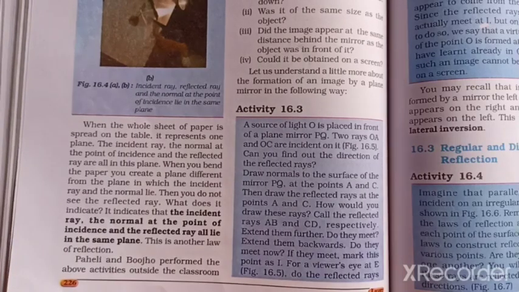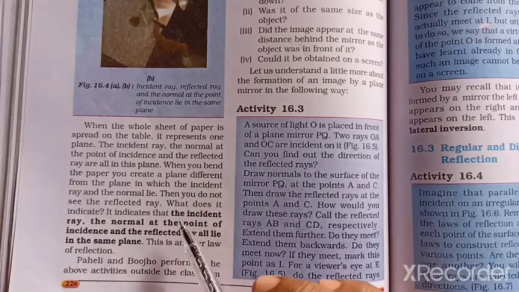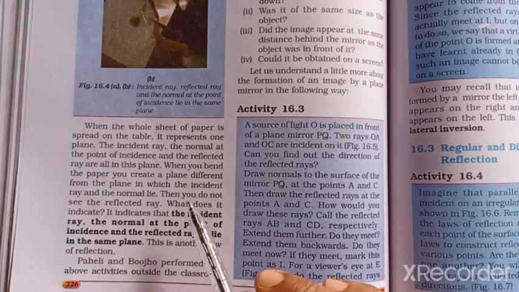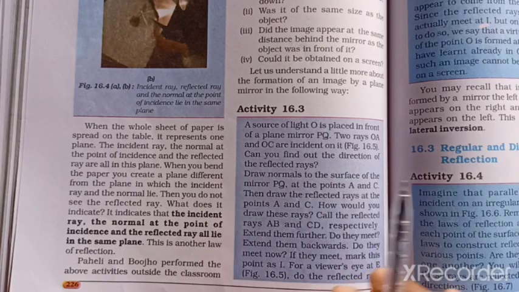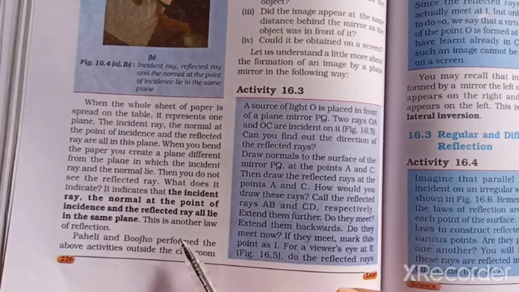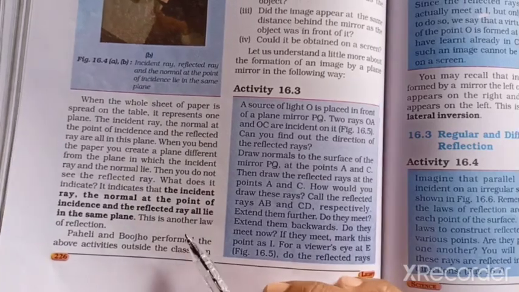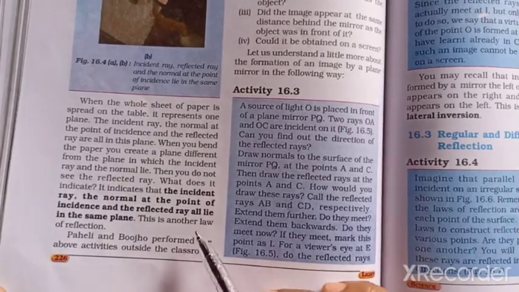That means the second law of reflection. So in the first law, we learned that the angle of incidence is always equal to the angle of reflection. And here in this second law, what it says is that the incident ray, the normal at the point of incidence, and the reflected ray all lie in the same plane. So this could be the second law.